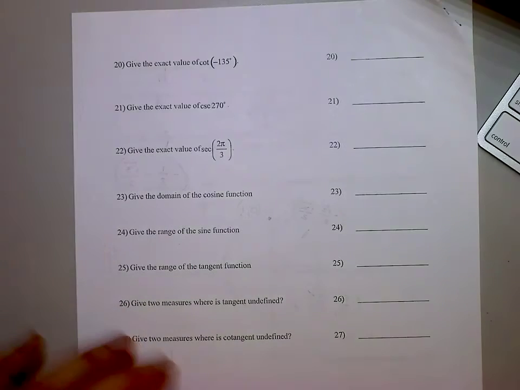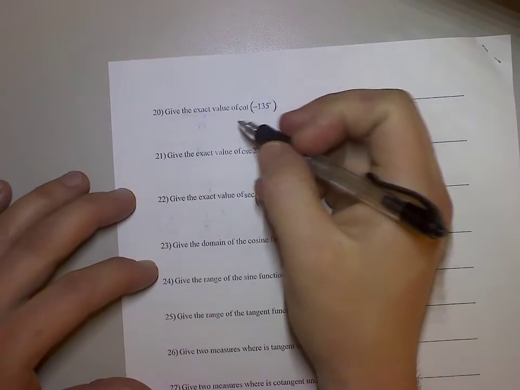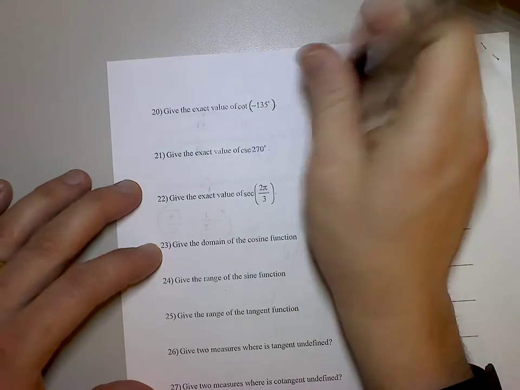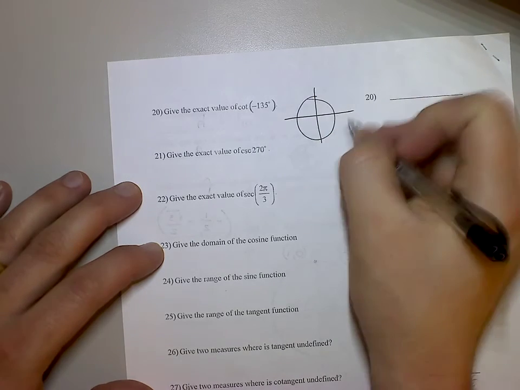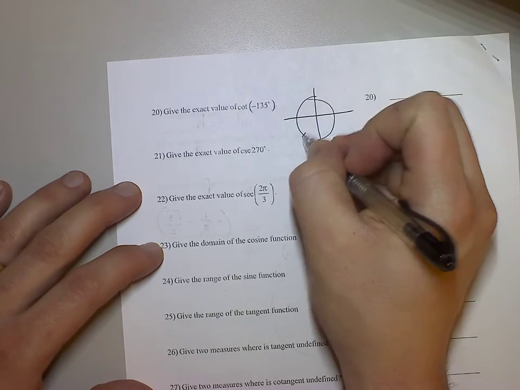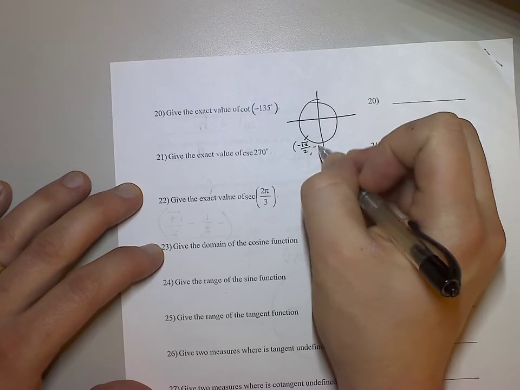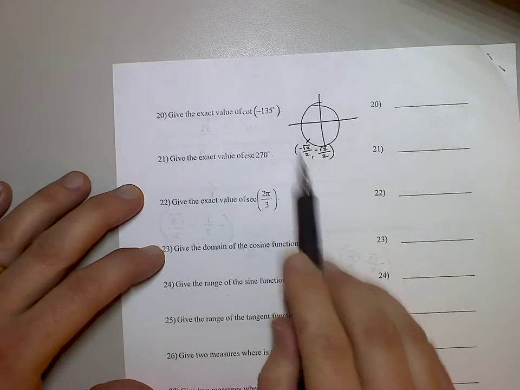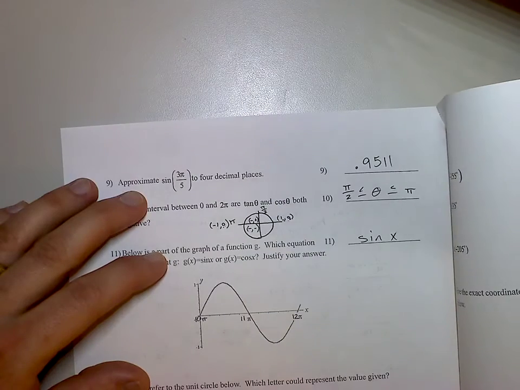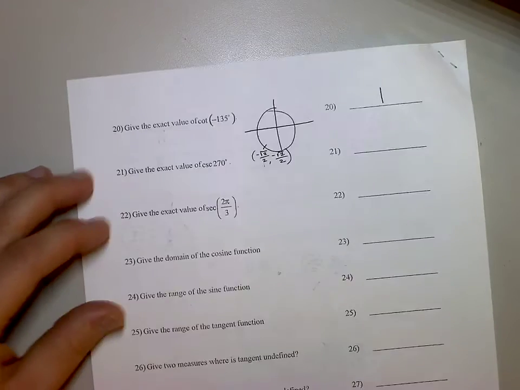Okay, last page of this chapter 4 exam review. We want some more exact values. Cotangent of negative 135. Well, here we go. Unit circle. Negative 135 is, there's negative 90. Negative 135 is right here. My coordinates: negative square root of 2 over 2, comma, negative square root of 2 over 2. Again, if we want cotangent, this divided by this, same thing as cotangent of 225. The answer is 1. Same thing on top and bottom.